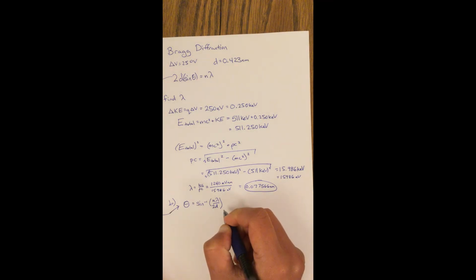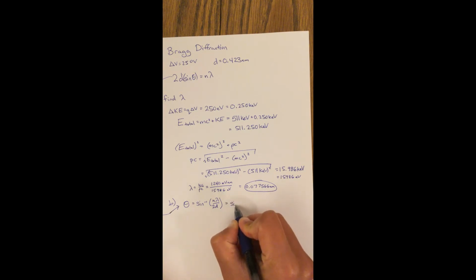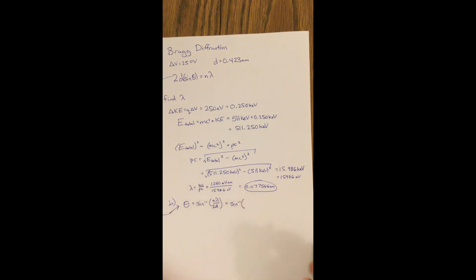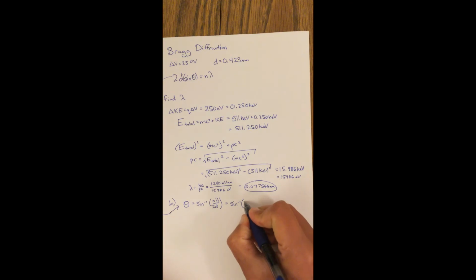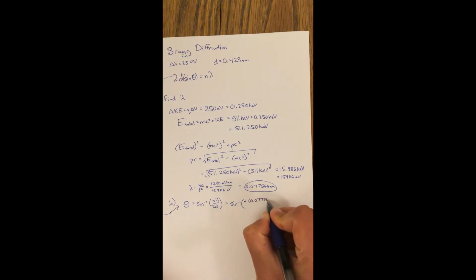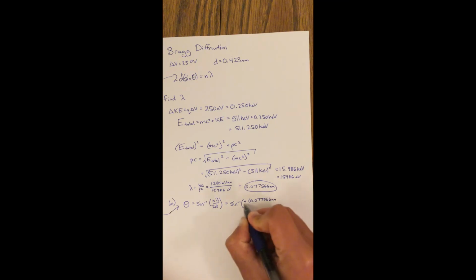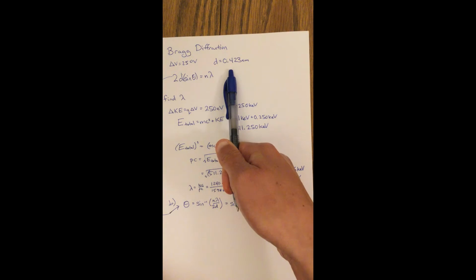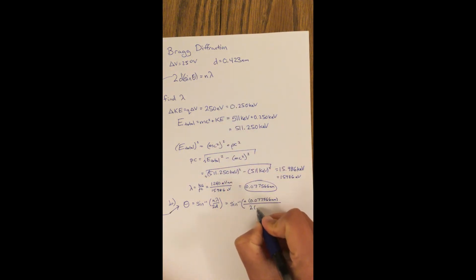So let me put numbers in now. n is an integer, and that will tell you what maximum it is. And the wavelength is 0.07756 nanometers divided by 2d. d is the 0.423 that they gave us.